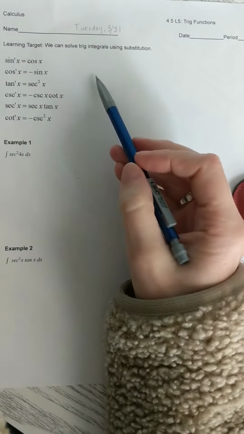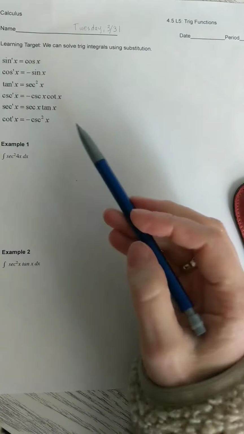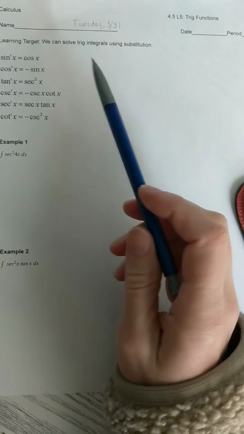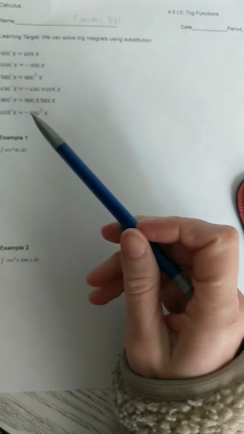Alright, this is our lesson for Tuesday, the 31st. We are working on solving trig integrals using substitution.